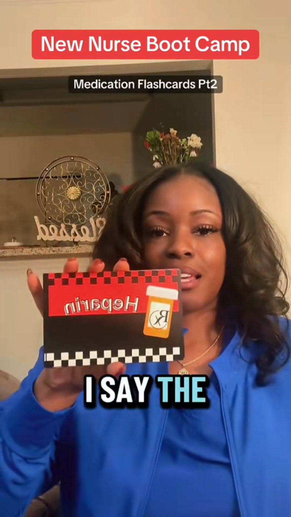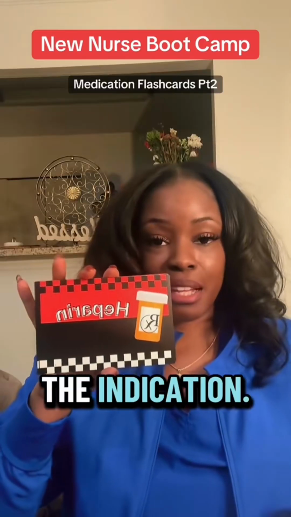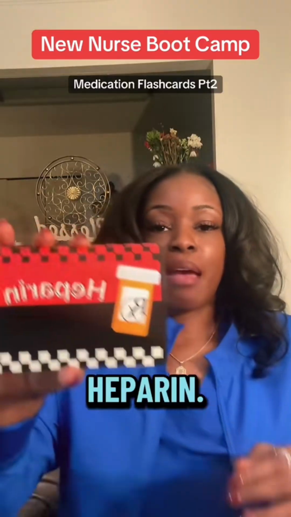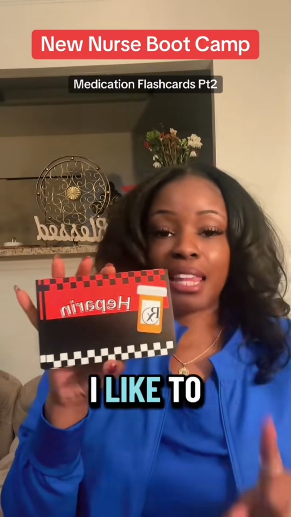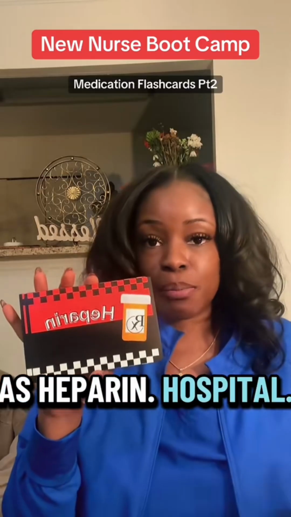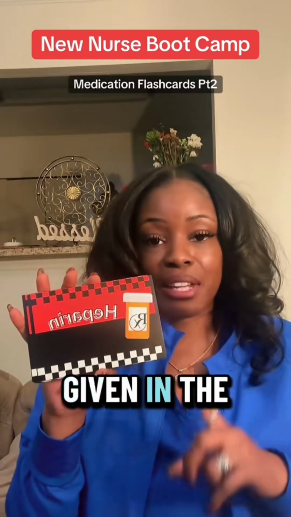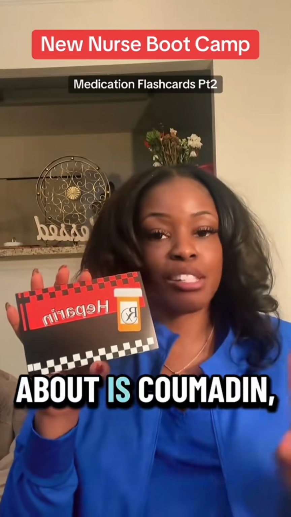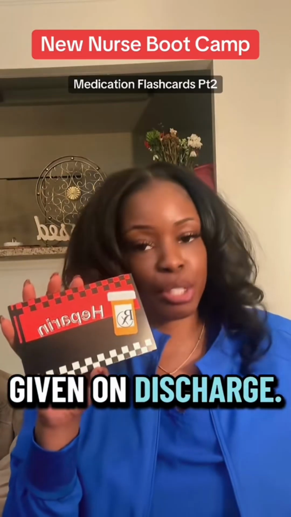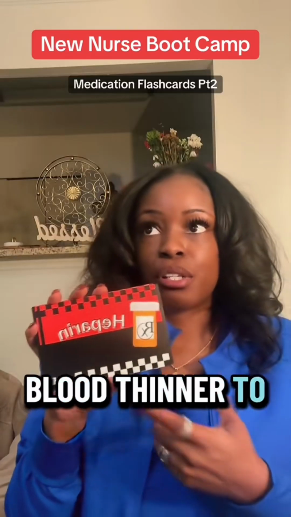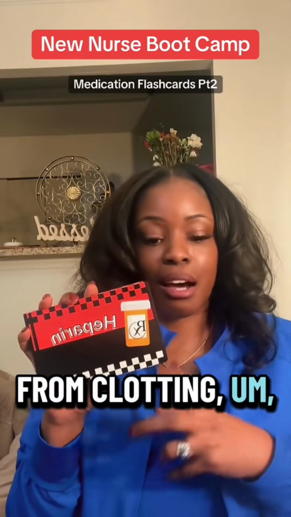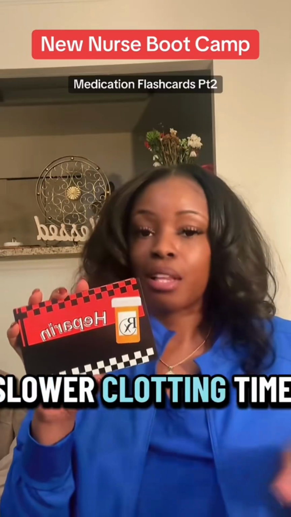So let's play a game, medication rapid fire. I say the name of the medication, you tell me the indication. Heparin. Now heparin, I like to remember this one as heparin hospital. Generally, heparin is given in the hospital, and the other one we'll talk about is Coumadin, which is usually given on discharge. Heparin is a blood thinner to prevent that person from clotting, to have a slower clotting time.